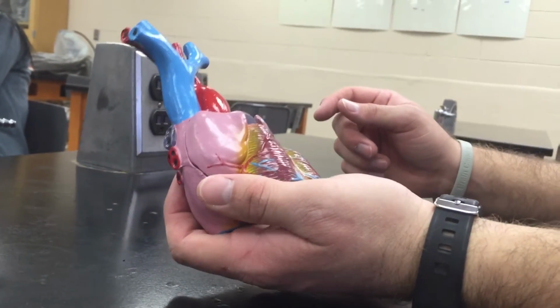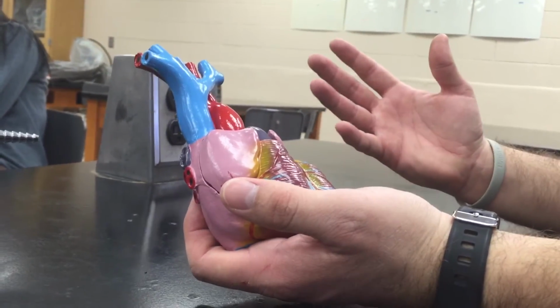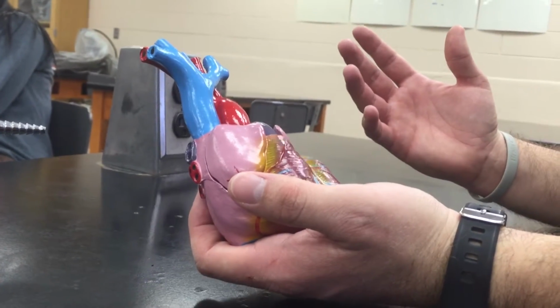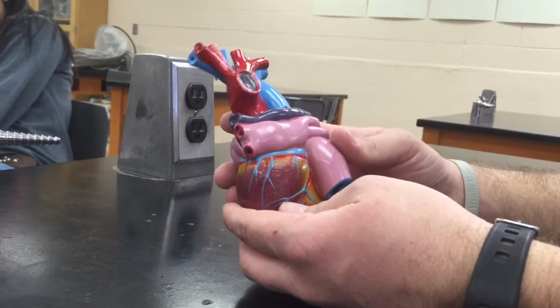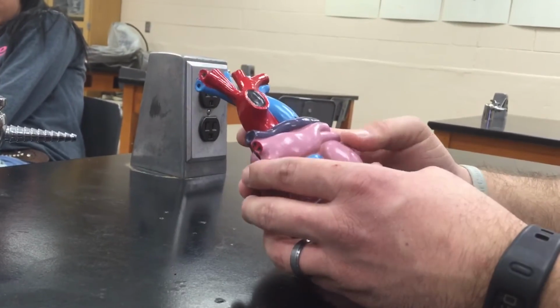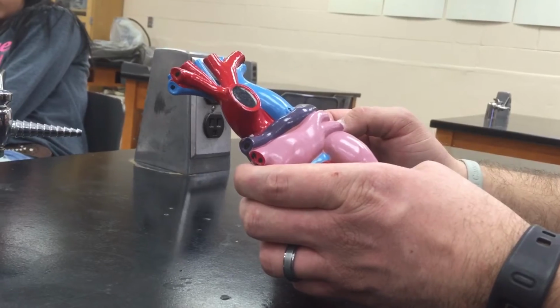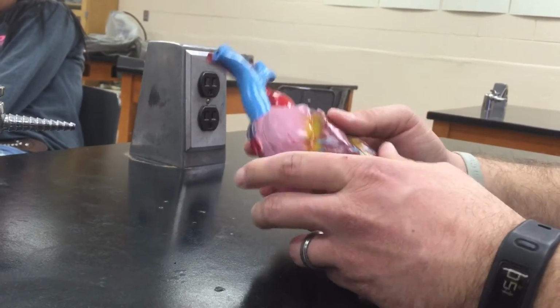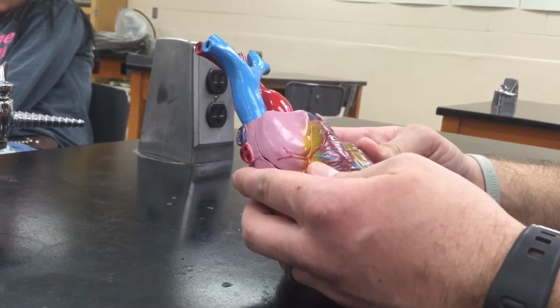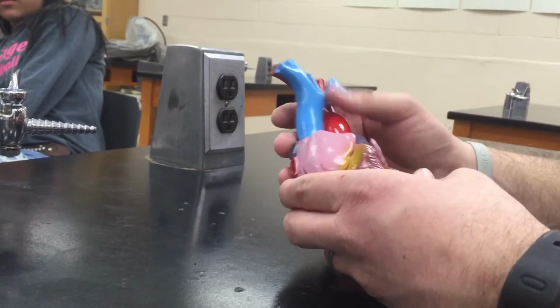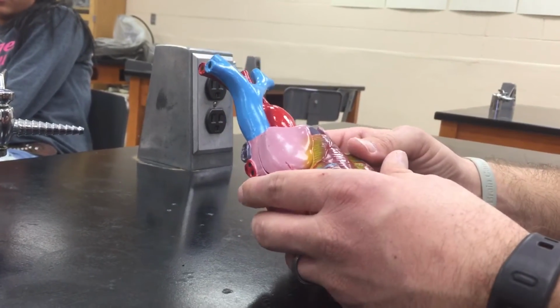Okay, so what we have, first of all, I'm going to walk you through the parts on the external side of the heart. We have the anterior view here, posterior view here. Easiest thing to identify about the posterior view is you can see a lot of these special blood vessels. On the anterior side, you can see some of those blood vessels. Again, we'll walk you through some of those blood vessels in just a little bit.